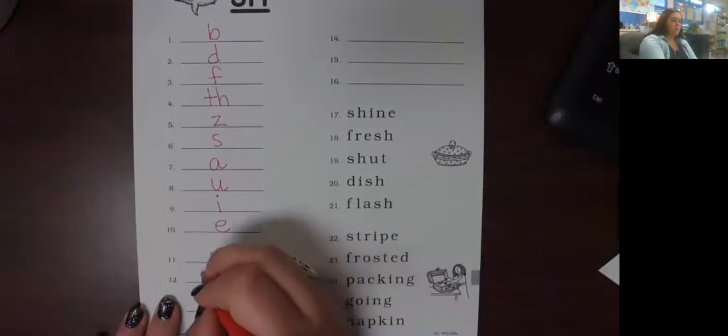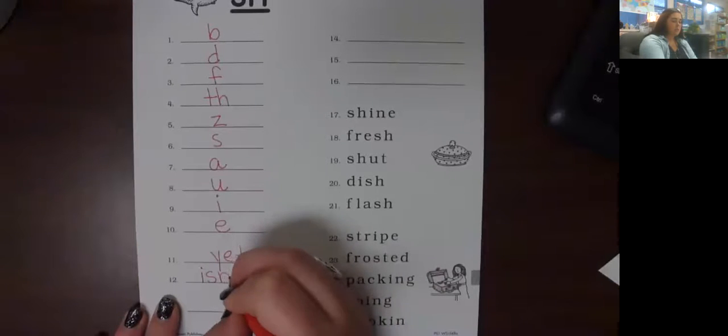All right, number 11, you're going to spell the word yet, y-e-t, yet. And number 12, you're going to spell the word isn't. It is a contraction, so it will have an apostrophe. Isn't.